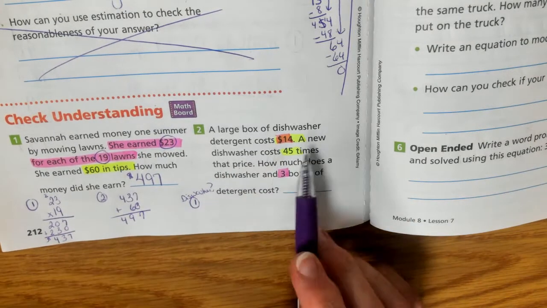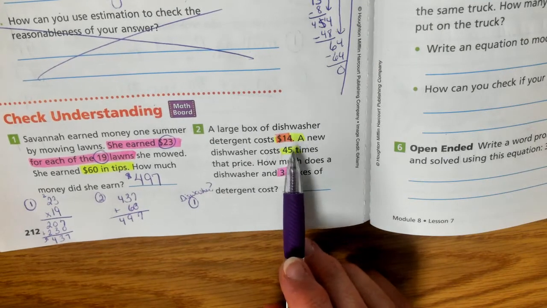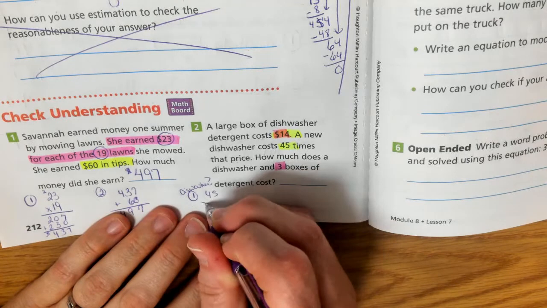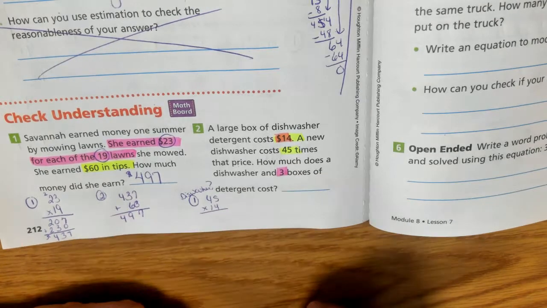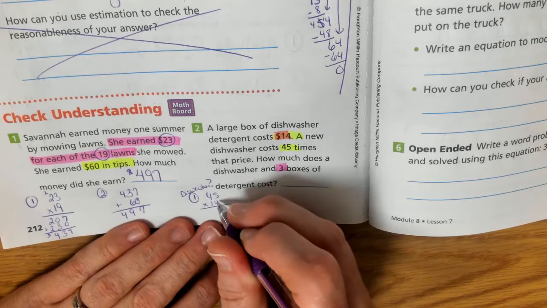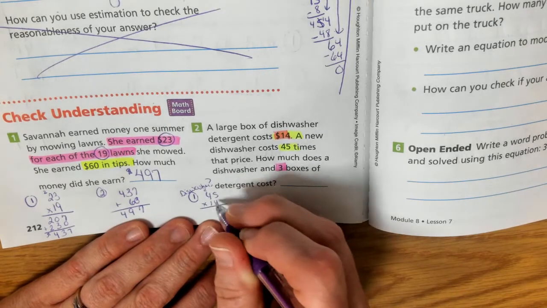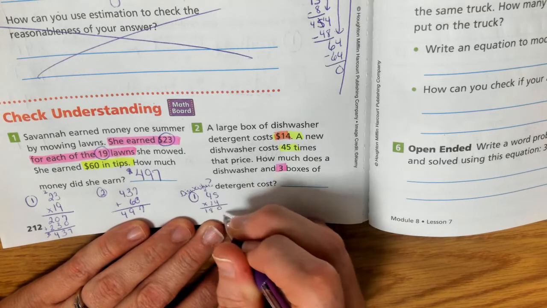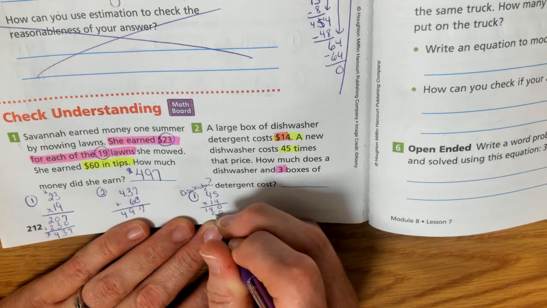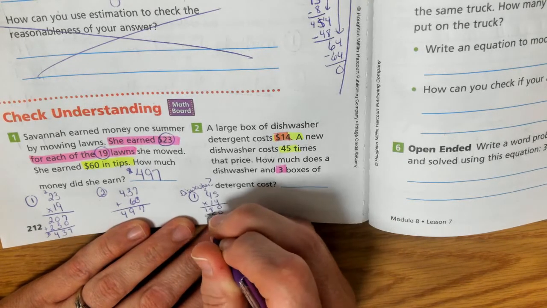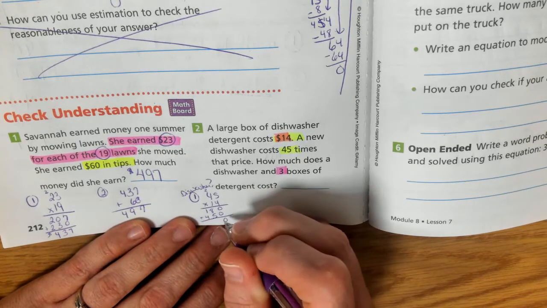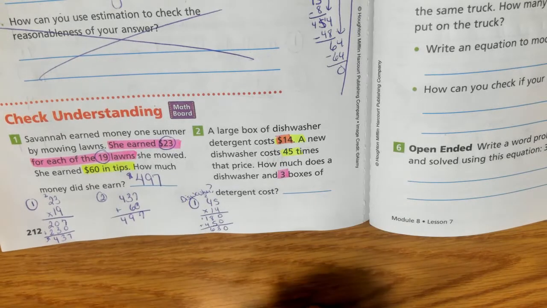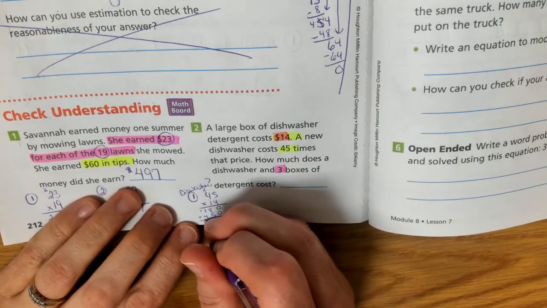And it says that the new dishwasher costs 45 times this price. So this would be 45 times 14. 5 times 4 is 20. 4 times 4 is 16, plus 2 is 18. 5 times 1 is 5. 4 times 1 is 4. So our dishwasher costs $630. Okay?